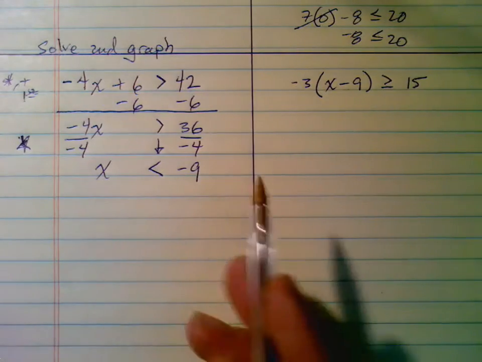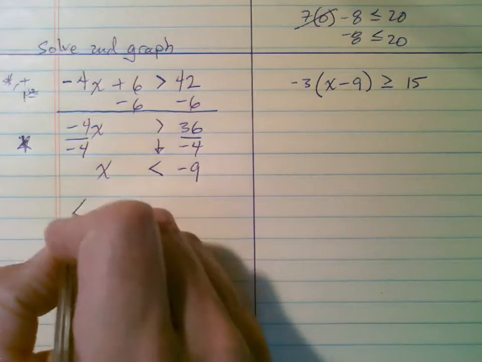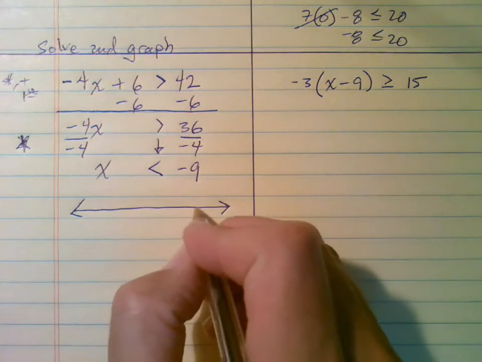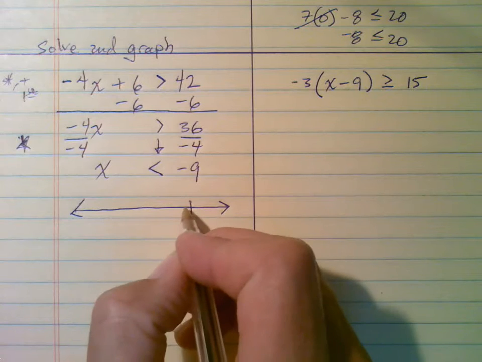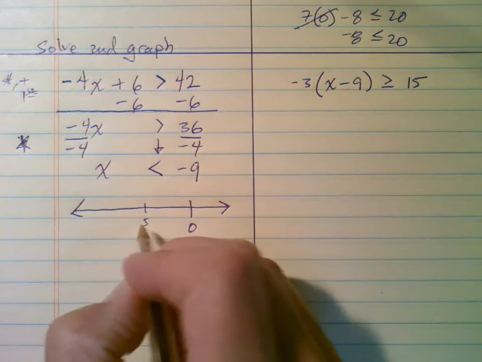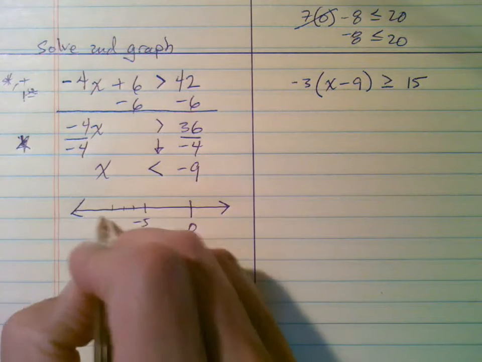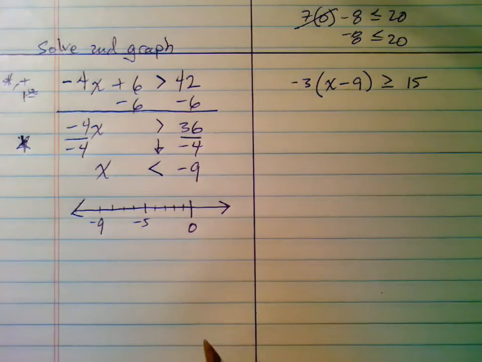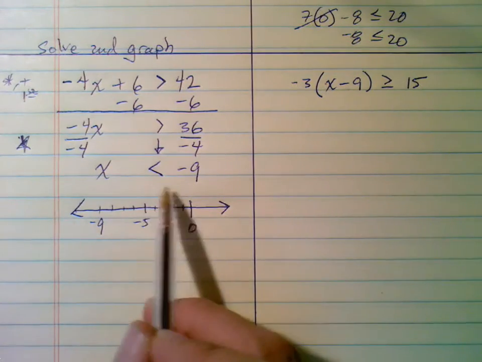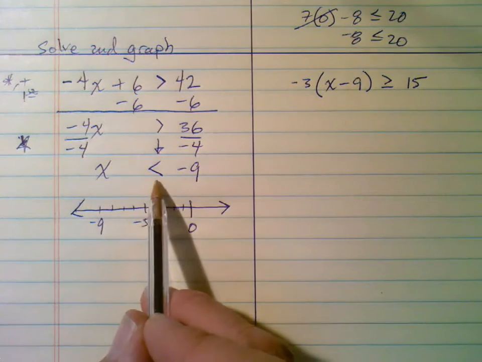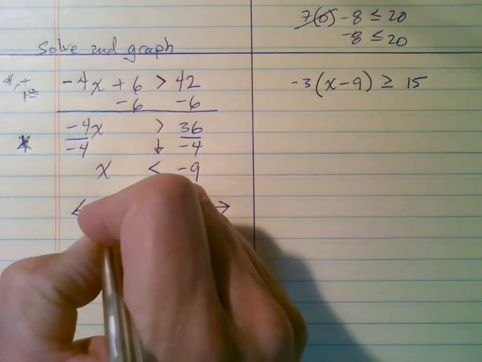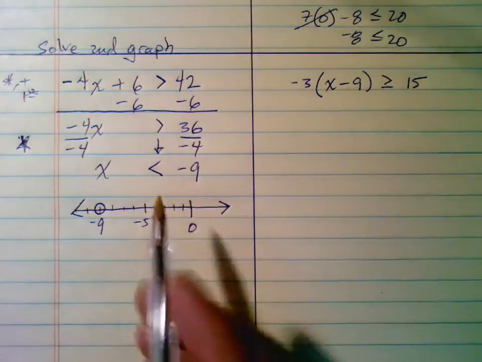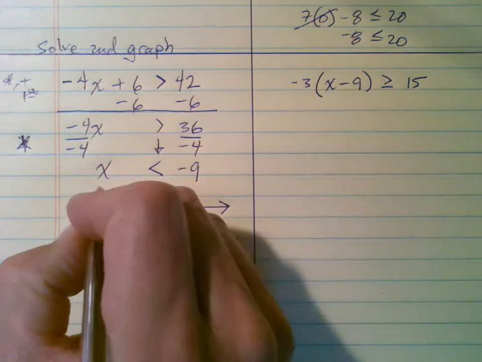Let's graph this and see if it makes sense. So what I'm saying is that all my answers begin at negative 9. So 0 is over here, and then 1, 2, 3, 4, 5. I'll put negative 5 here, 6, 7, 8, 9. So here's negative 9. So this is saying that x can't be negative 9 because it's not equal to it, but it'd be anything less. So I'm going to put an open circle. So that's telling me things start at negative 9, but it's everything less. Now what's less than negative 9? Well, it's all the stuff over here to the left. So my answer needs to go like this.